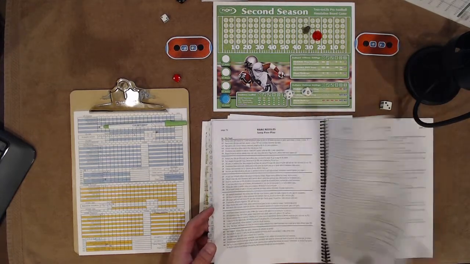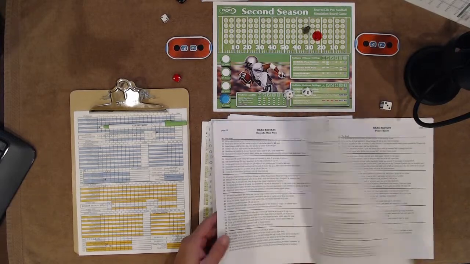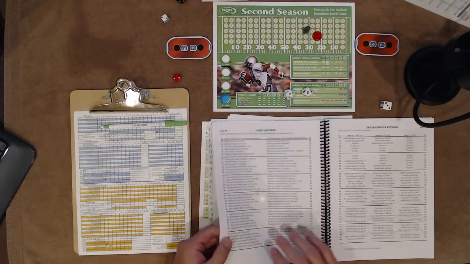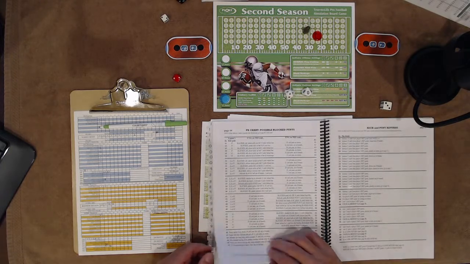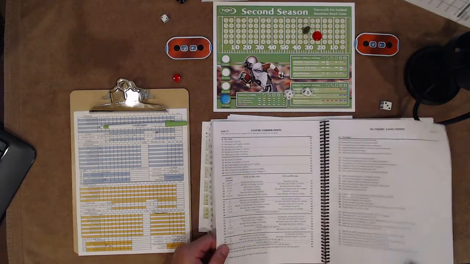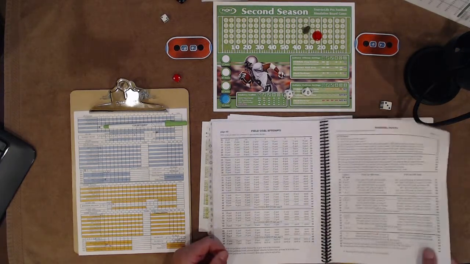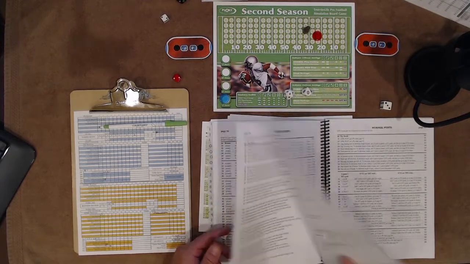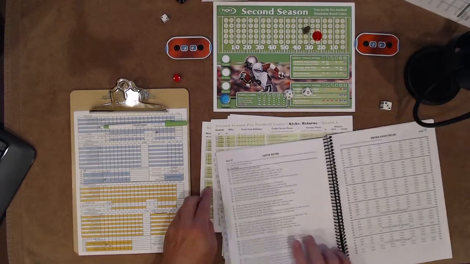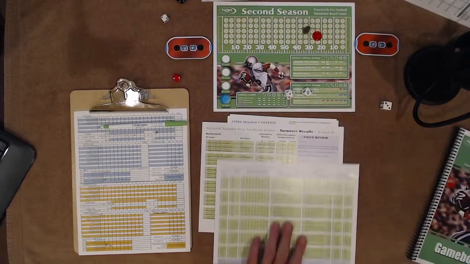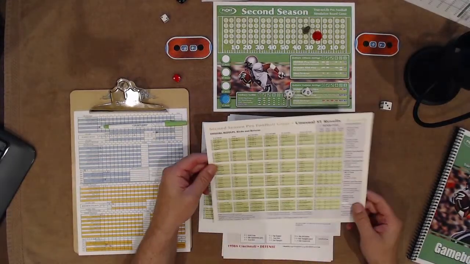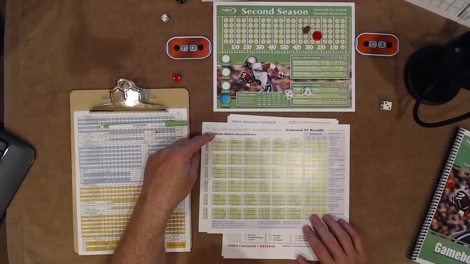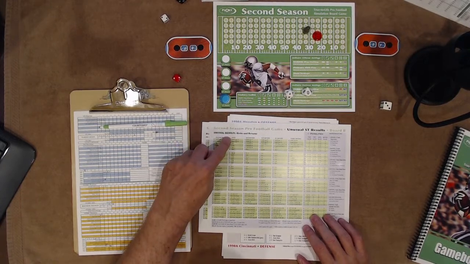There's rare plays. Interception. Unusual plays. I think actually there is a chart for this. Unusual. Yes, unusual plays. Punt.